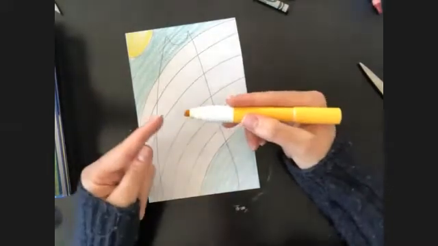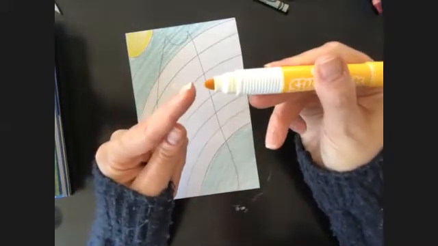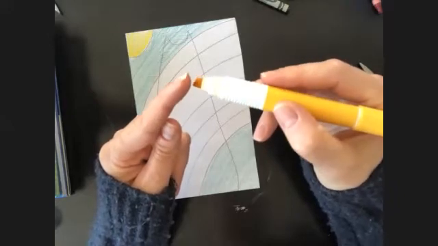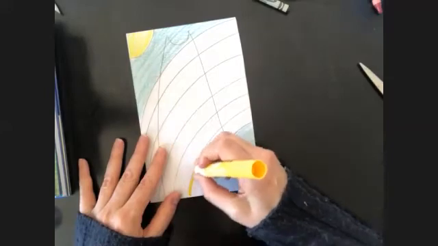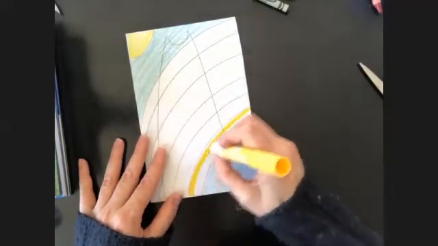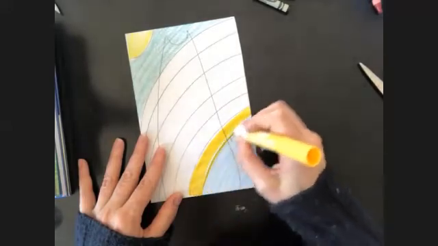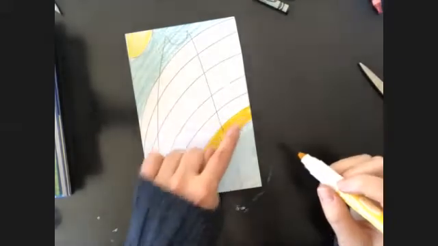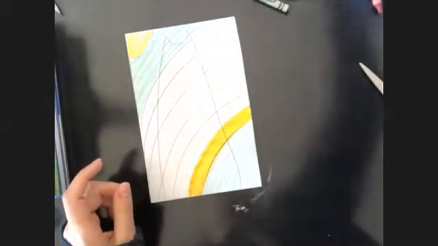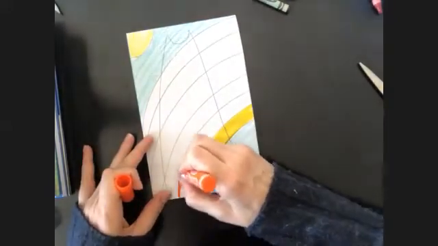Now I like to use the thick side of my markers. So you have the point side, this point, and then you have the thick side. So I like to use the thick side because I can cover more paper when I use that. So you can see I'm going all the way through my cat. You're basically drawing on top of the cat. So the next color is orange.